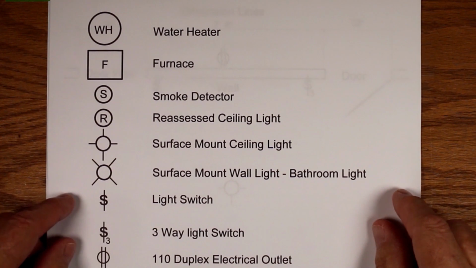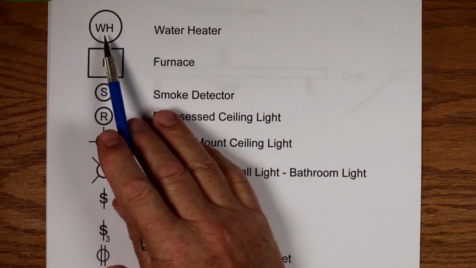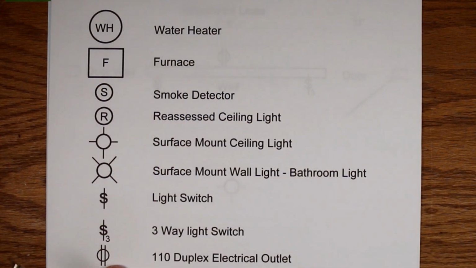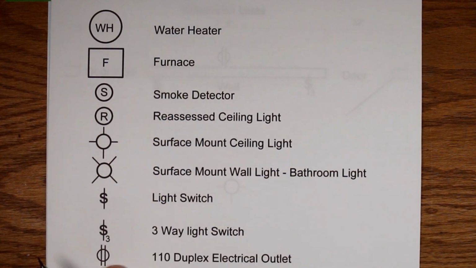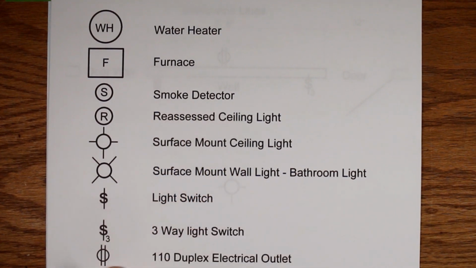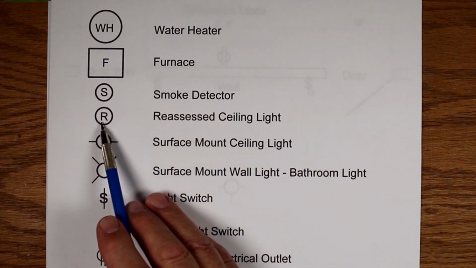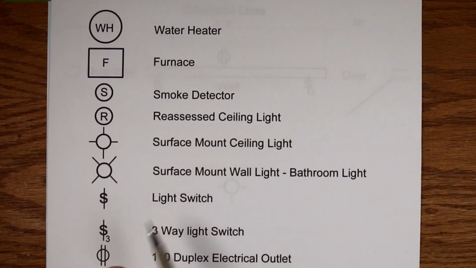Before we get too far into the weeds, we need to discuss or review some symbols. Here are some symbols. A circle with a HW in it is a water heater. A square or rectangle with an F in it is a furnace. A circle with an S in it is a smoke detector. A circle with an R is a recessed light fixture. In the past, we called them can lights, but they don't need to be in cans anymore.